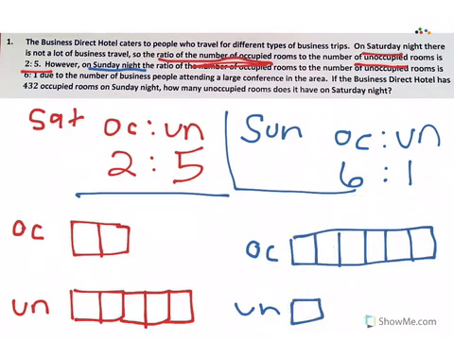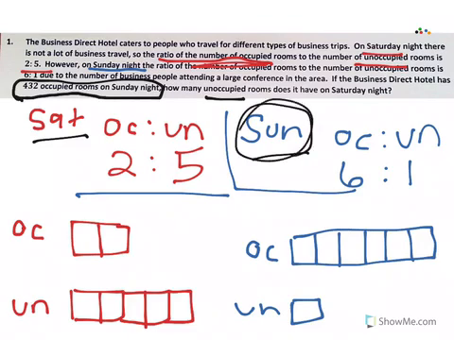You'll also notice that, again, it lines up perfectly because each box is the same size. Now we've got to look at what information we actually have. We don't have all the information, but we do have some. We've created all of our tape diagrams, and we're ready to move on. We've got Saturday over here, Sunday over here. It says if the Business Direct Hotel has 432 occupied rooms on Sunday night, how many unoccupied rooms does it have on Saturday night? Well, that only gives us one piece of information, but it is all we need. So I'm going to look at Sunday night, and I'm going to look at occupied rooms.